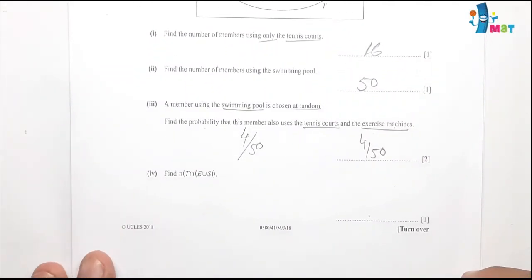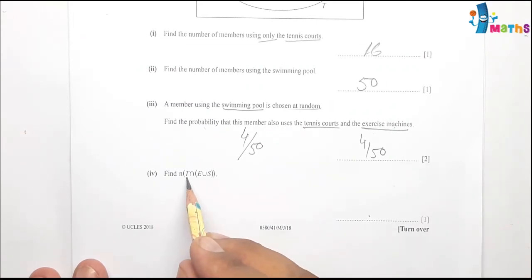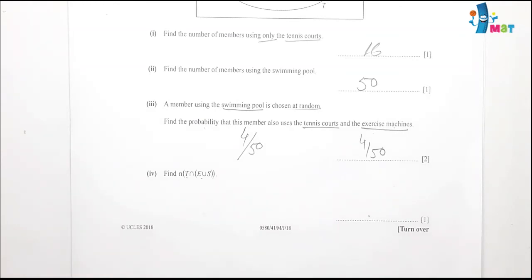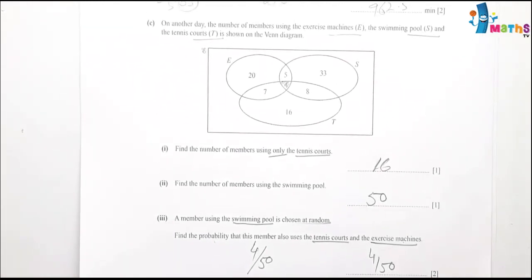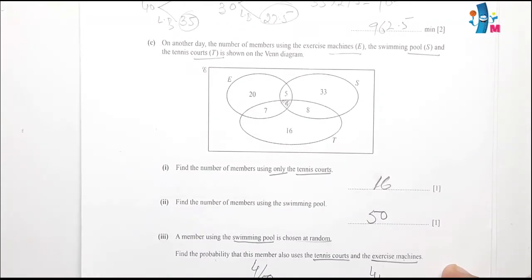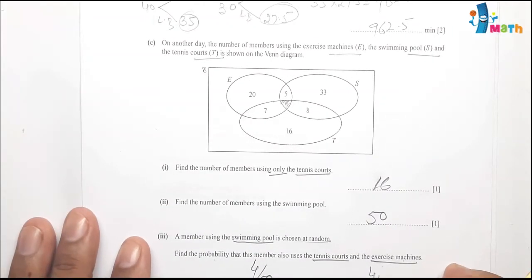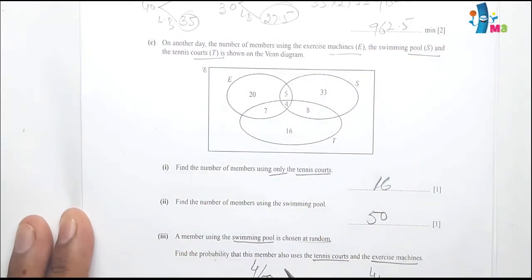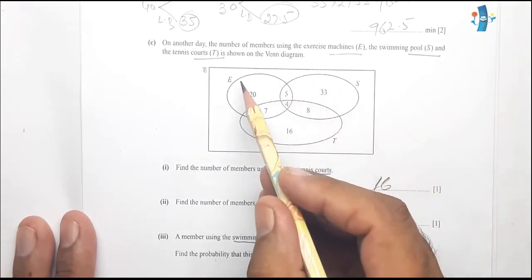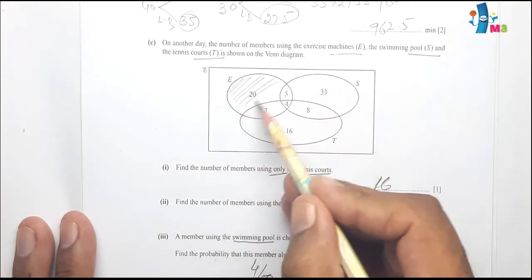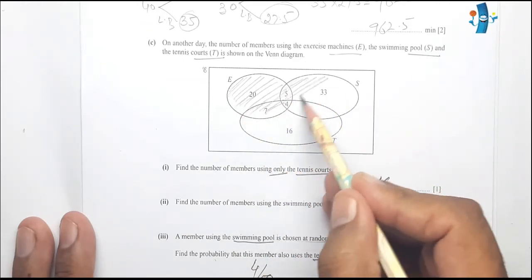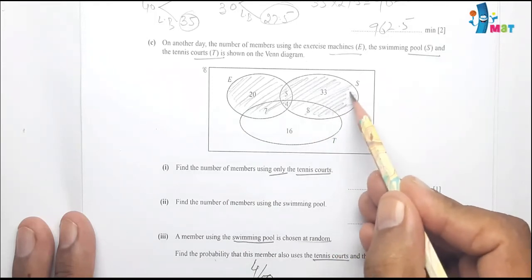Fourth part, find n of T intersection (E union S). So we'll go through the drawing again. This is the Venn diagram, and I'll shade accordingly. First we choose E union S, which I have shaded.